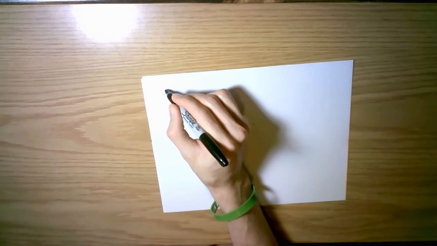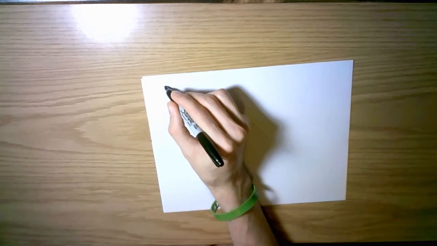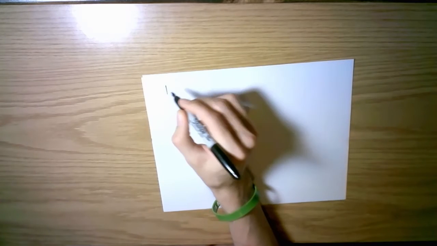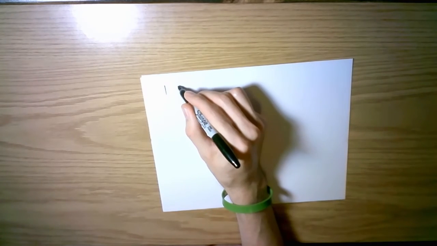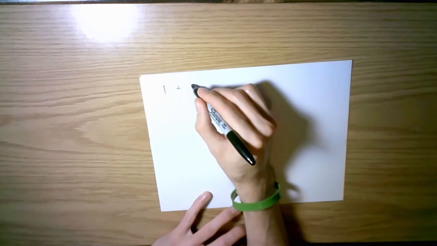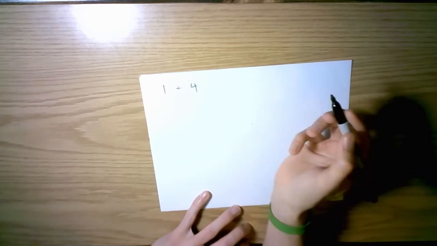Hi, so in this lesson we're going to talk about integers, and we're going to cover first adding, subtracting, multiplying, and dividing integers. So let's start with adding. Let's say you have 2 integers, 1 plus 4.